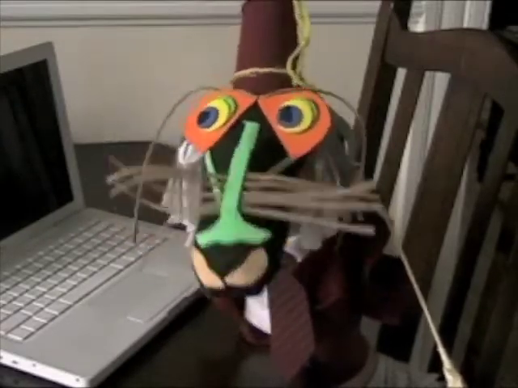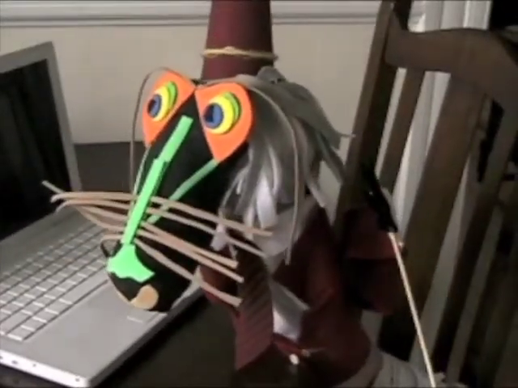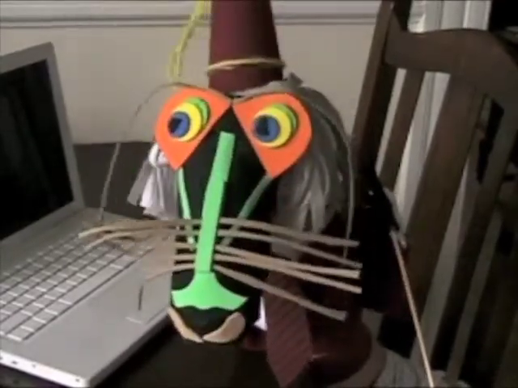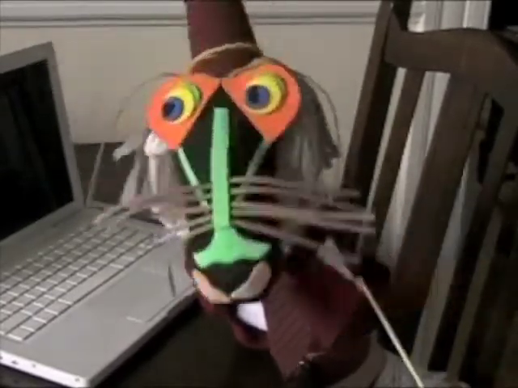Scratch is a fantastic program that allows you to create and share interactive stories, animations, games, music, and art. Scratch was developed by some great brains at MIT, which makes programming and coding simple and fun.